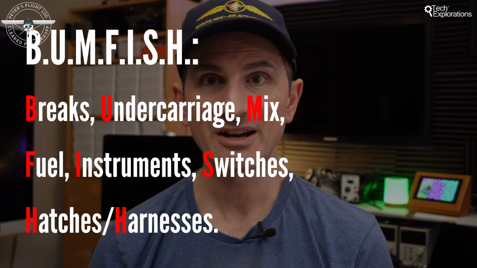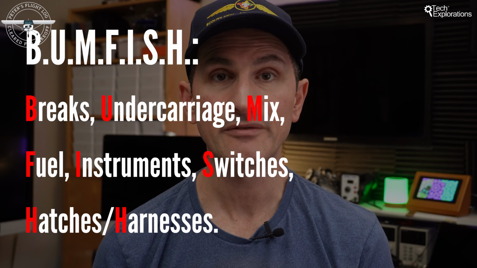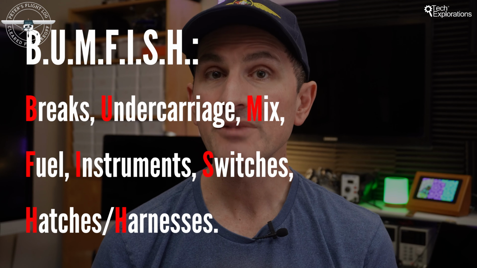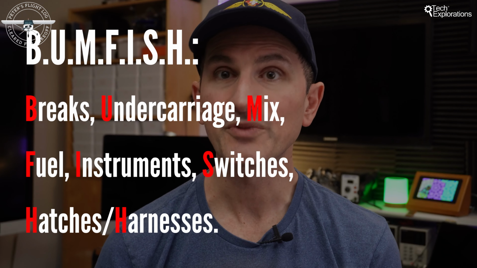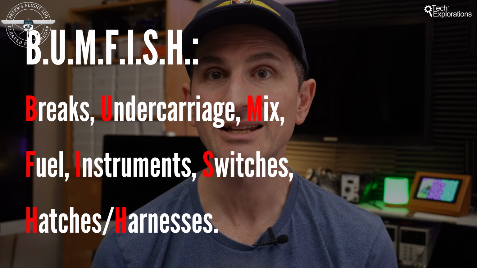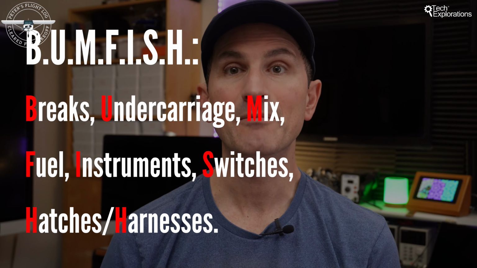So we've got BUMFISH. B is for brake. It must not be engaged. U is for undercarriage. It must be down, even though the Cessna 172 doesn't have a retractable undercarriage. It's always down. M is for mix. It must be fully rich. F is for fuel. There must be sufficient for landing and go around. I is for instruments. They must be working.